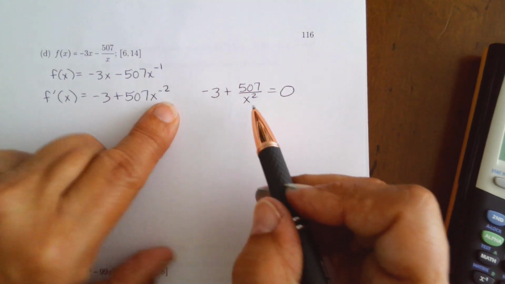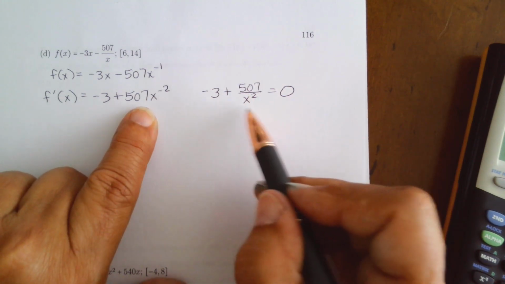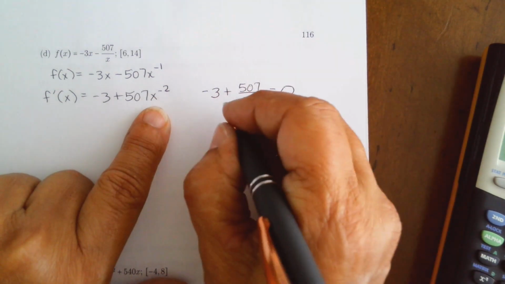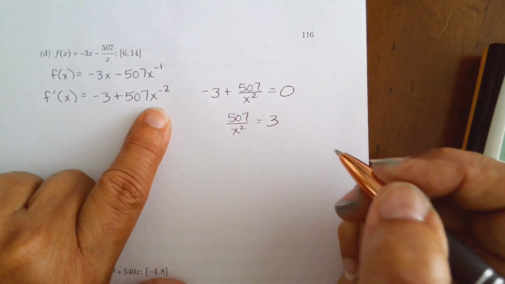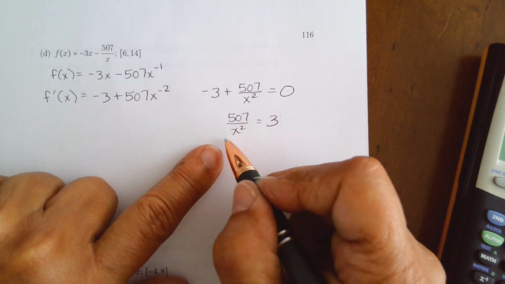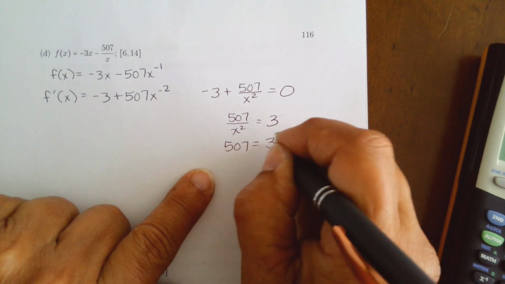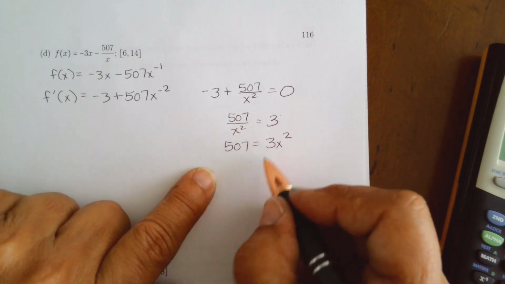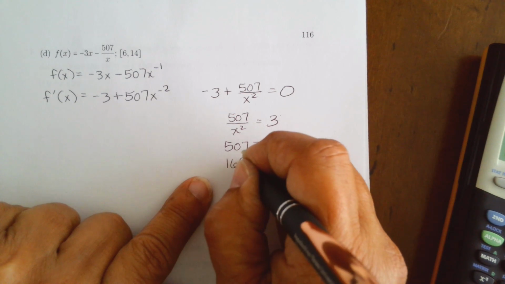Okay, remember, when we work with it, we don't want to work with negative exponents. So rewrite the derivative so that it looks easier to work with, a positive x squared there. All right, so I'm going to take this negative 3 and move it over there. So 507 over x squared equals 3. I'm going to multiply the x squared over to this side to get it out of the bottom. So that would be 507 equals 3x squared. I'm going to divide both sides by 3. 507 divided by 3 is 169.